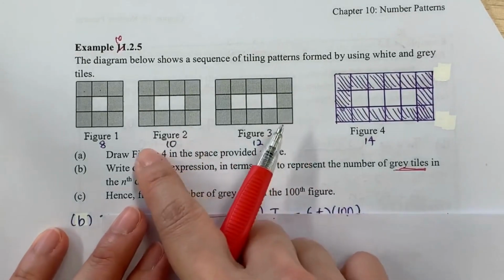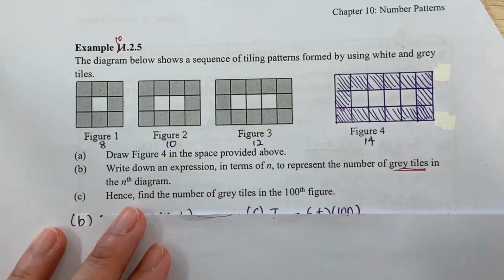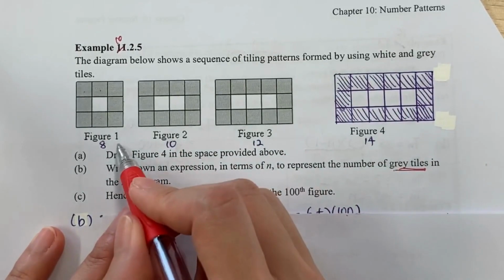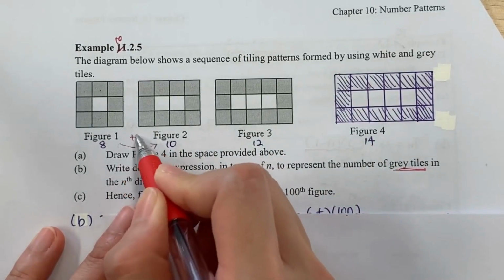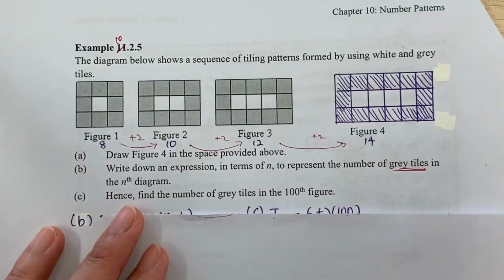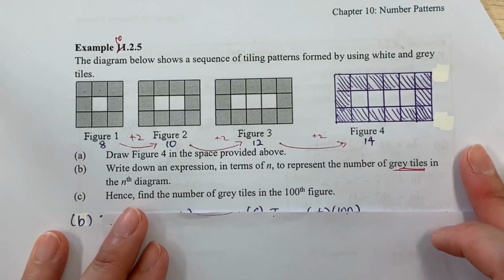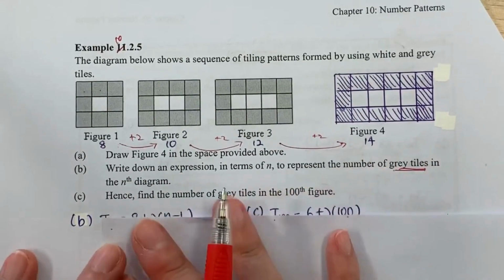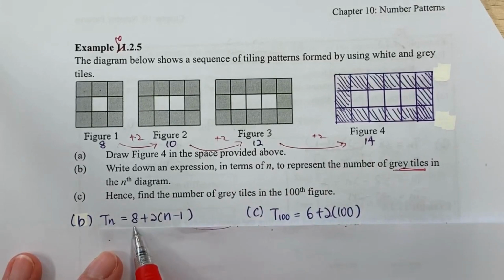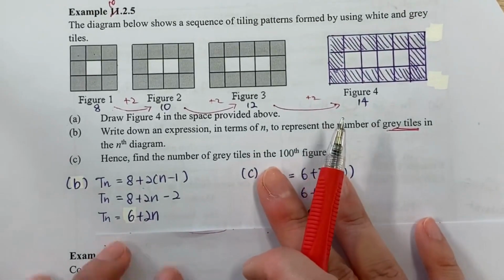So, if you look at the values, this is 8, 10, 12, 14. What's the pattern? Increment of, or adding of 2 each time. Okay, so if this is adding of 2, it means we can apply the common difference general term. So first term is 8 plus a positive 2 times n minus 1. Simplify, you get 6 plus 2n.